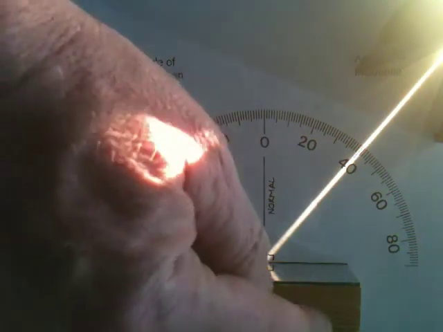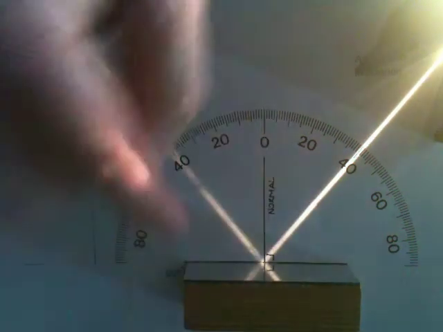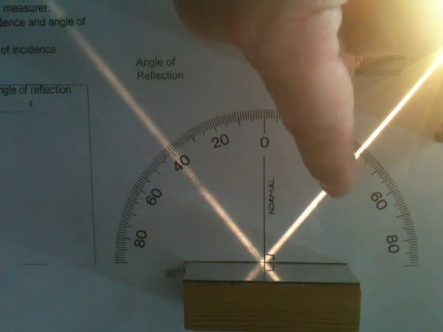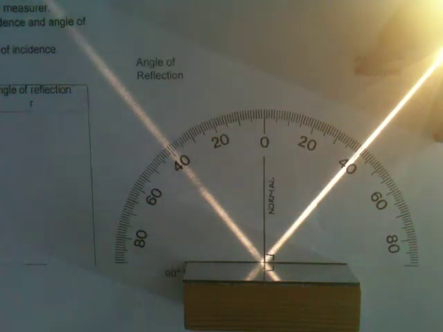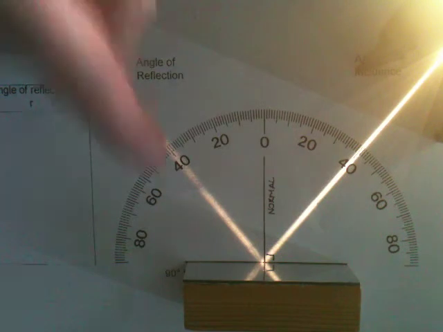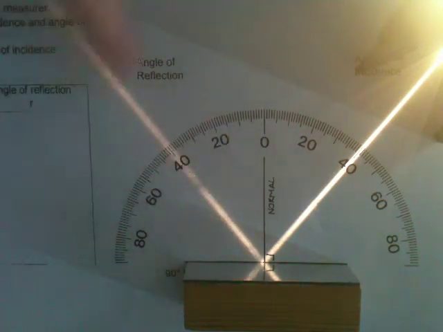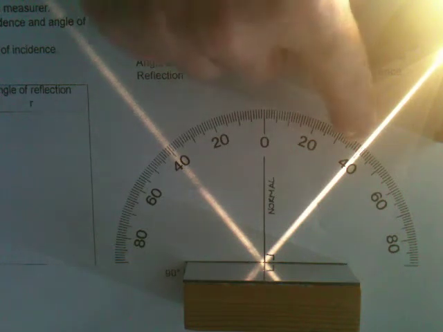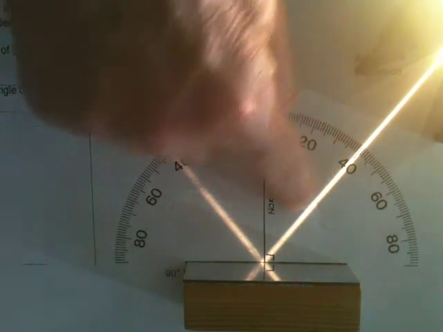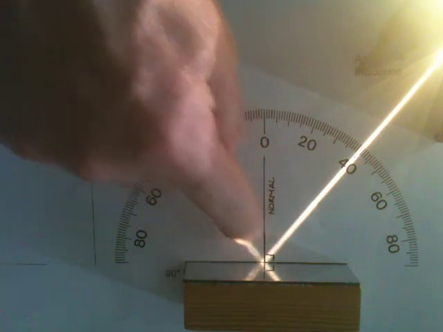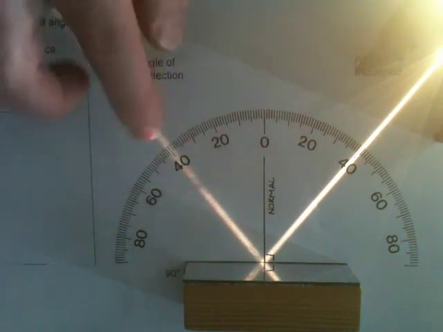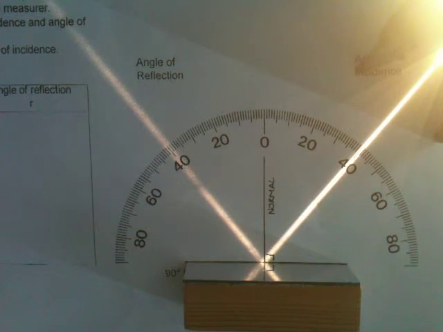We don't measure the angle from the mirror to the line, we measure the angle from the normal to the ray of light. So this is where the ray of light comes in, and this is the angle of incidence, and this is where the ray of light comes out, and this is the angle of reflection. Now we can see, if we get this correct, this angle of incidence is 40 degrees here. It hits at the normal, and we can measure the angle of reflection here, and we should see it's 40 degrees, exactly the same as the angle of incidence. We have an angle of incidence and an angle of reflection, exactly the same.